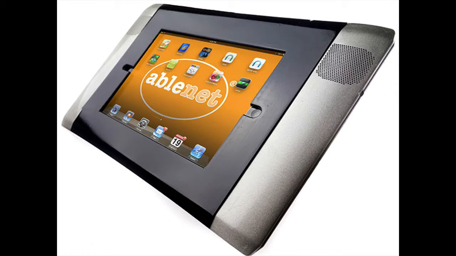So let's start with having a look at the AbleNet Connect case for the iPad. This is compatible with the iPad Air, also with 4th gen and 3rd gen iPads and the iPad 2. One of the great things about this is that it's a case that provides some protection and also some stereo amplified sound output. You can see the speakers there on the screen. We also have the advantage that you can charge your iPad as well as the Connect case at the same time without having to remove the iPad from the case.